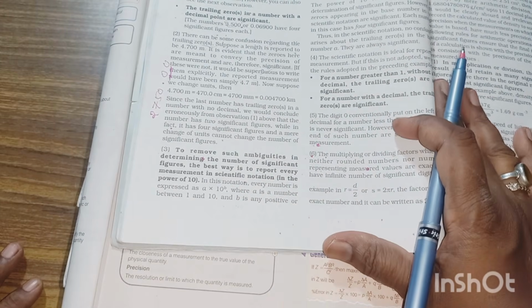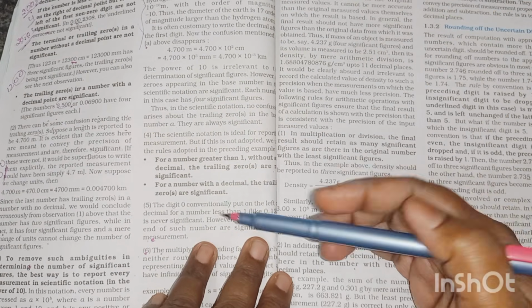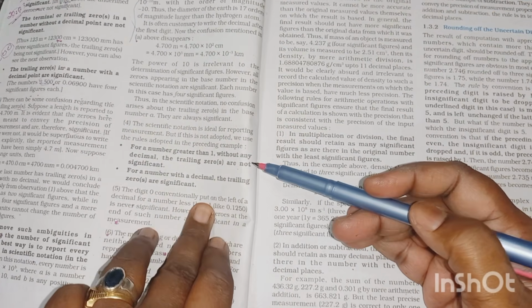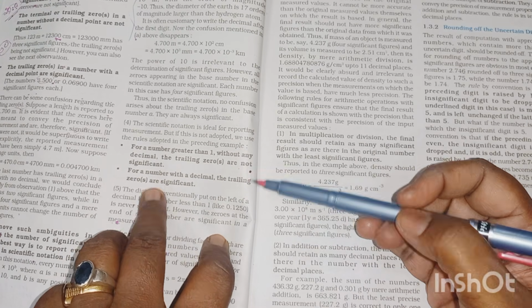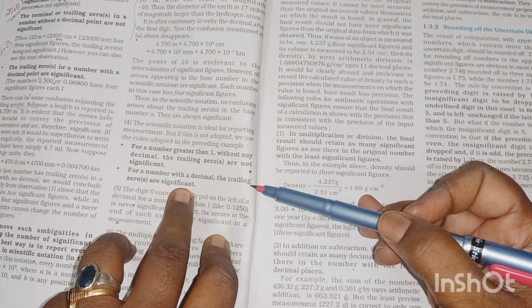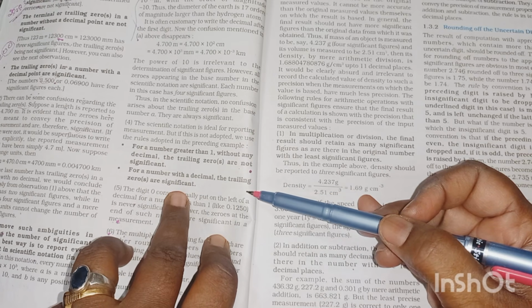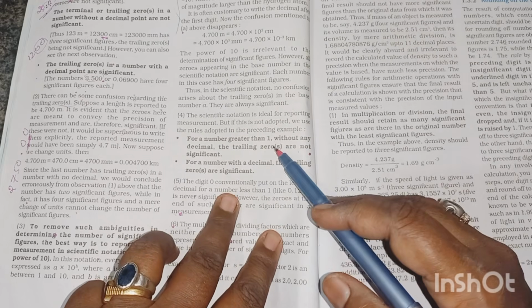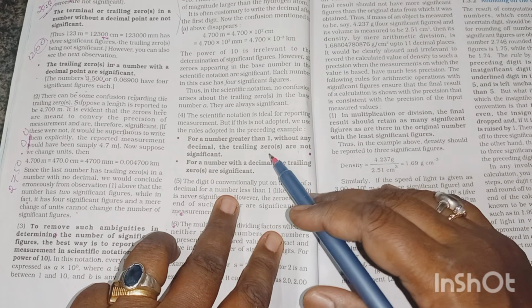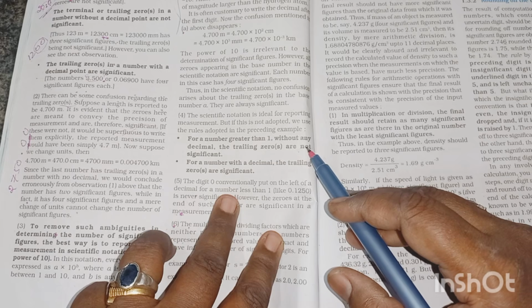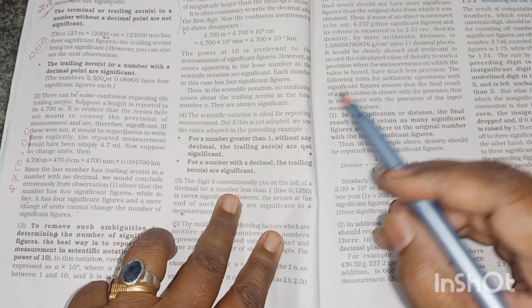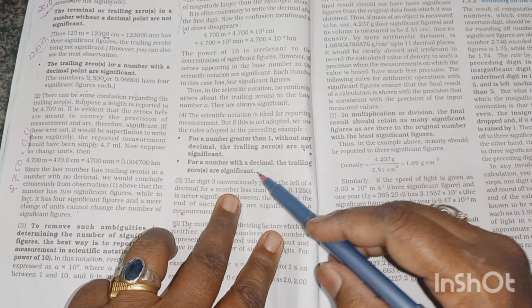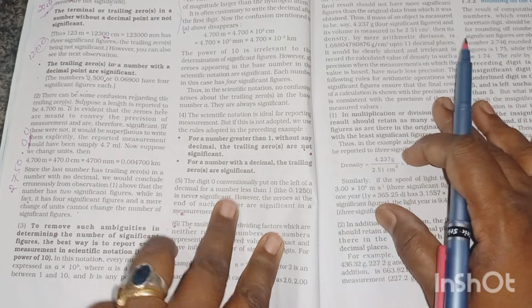Now to remove such ambiguities, for a number greater than 1 without any decimal point, the trailing zeros are not significant. For a number with a decimal, the trailing zeros are significant.